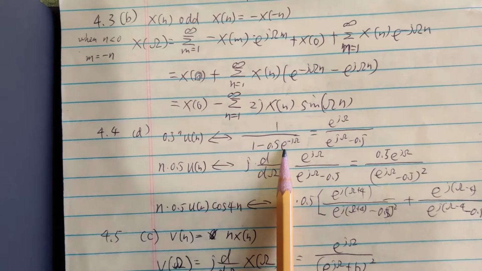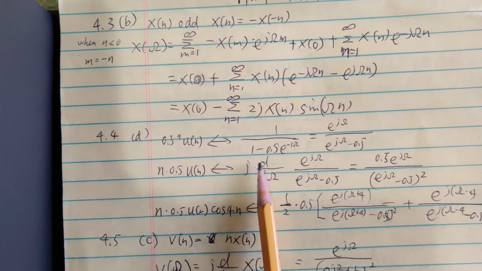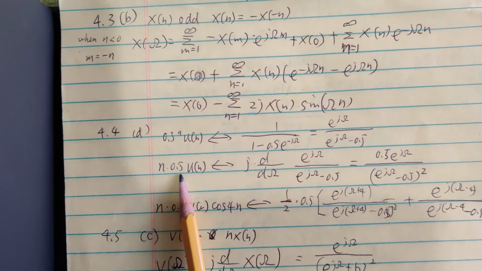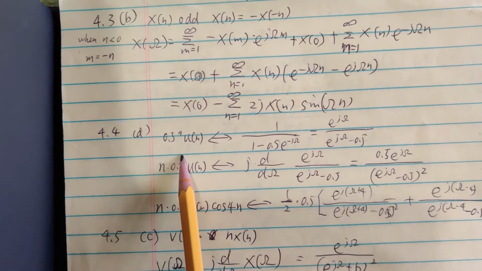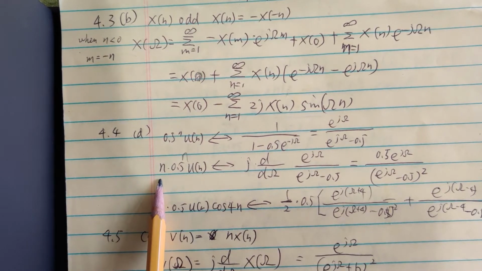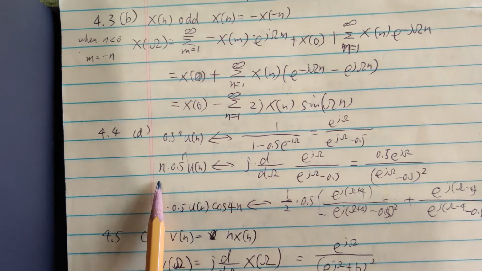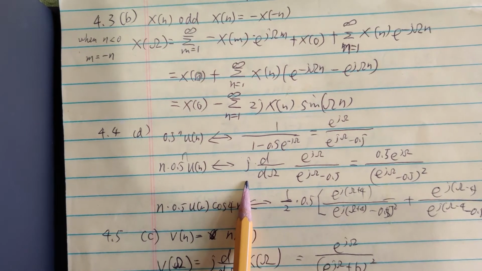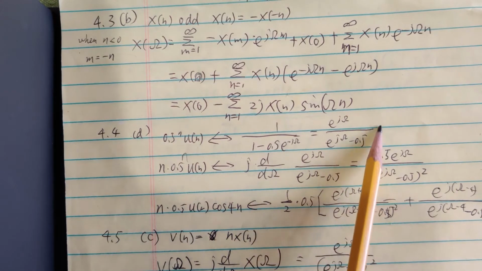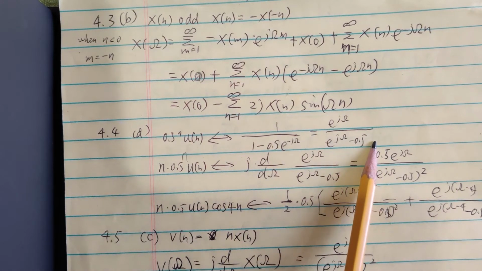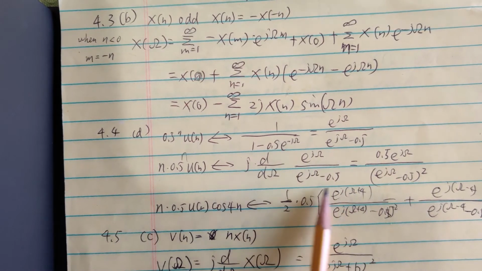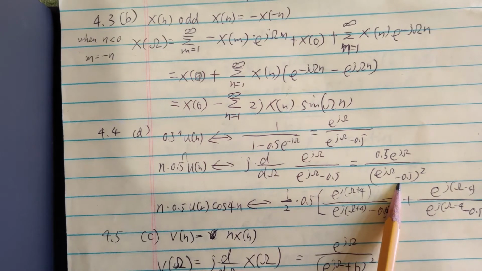Now we want to use properties of the DTFT to solve the following questions. Now we have n times 0.5^n u[n]. So this is multiplied by n in the time domain. So the property we should use is differentiation in the frequency domain. So now we have j d/dω. We just use the previous result. We calculate the differentiation of this part, and we get the answer.